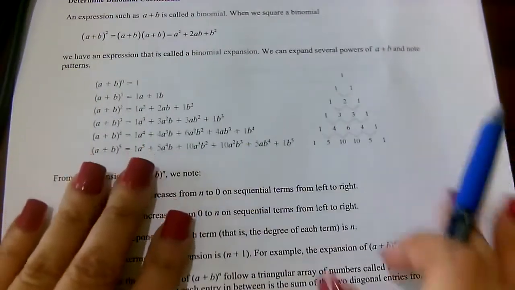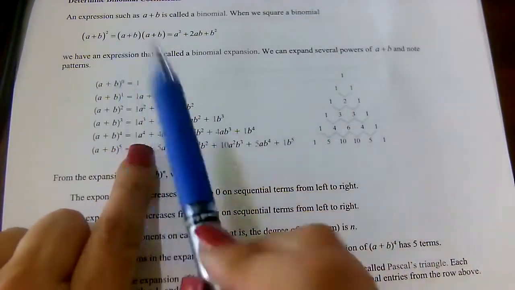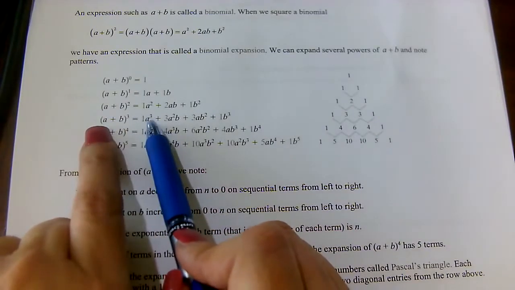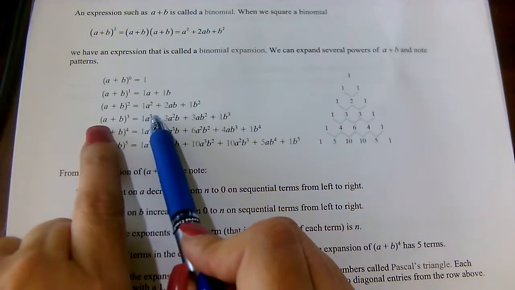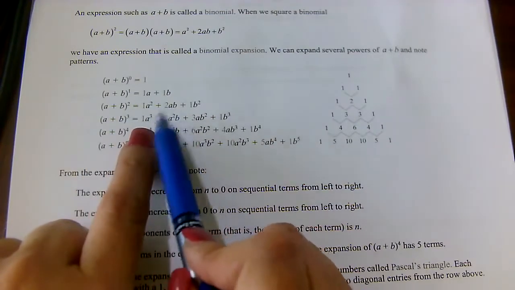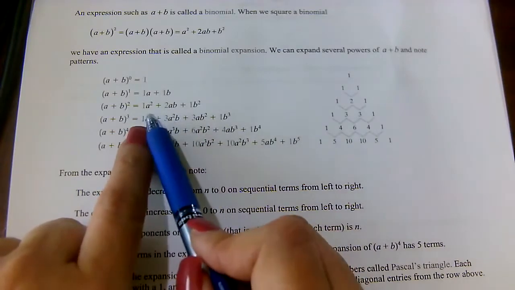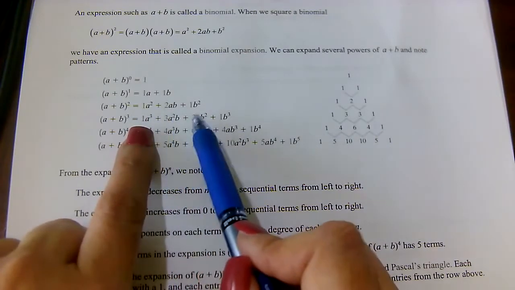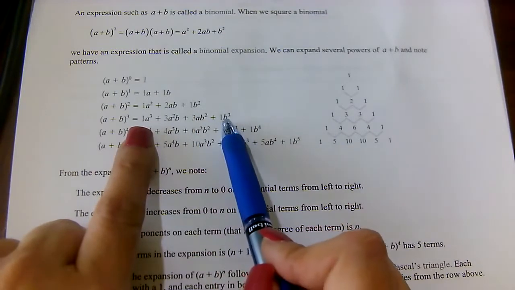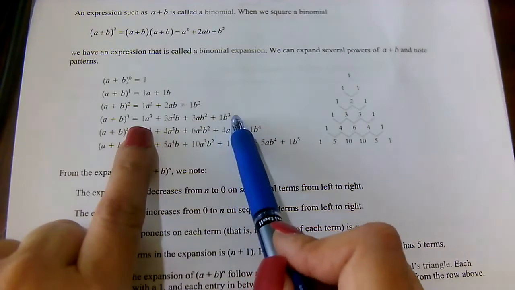And the other thing I want you to notice, and I just noticed it here, but it's a good point to bring out, is that as we start with our first term, here's a to the third, right? Because you have a to the third power. Notice as I go to the right, my a's decrease. I went from a to the third to a to the second to a to the first power to a to the 0. But remember, a to the 0 is just 1. So it's actually just gone.